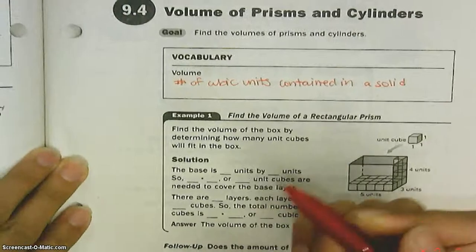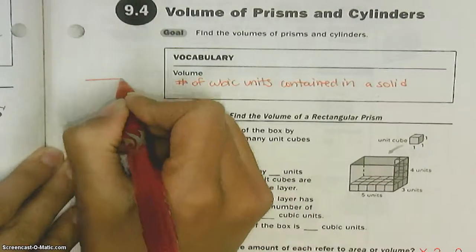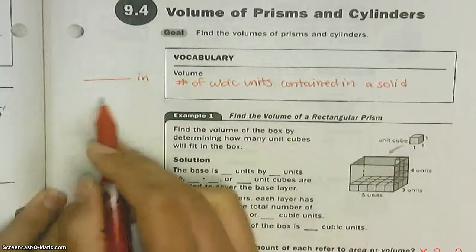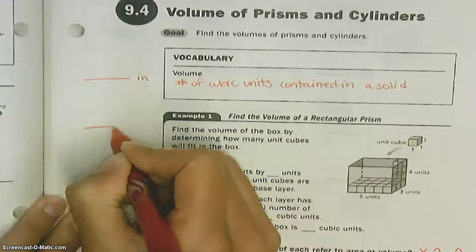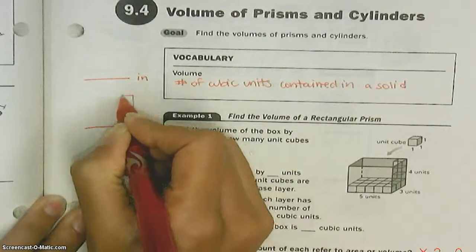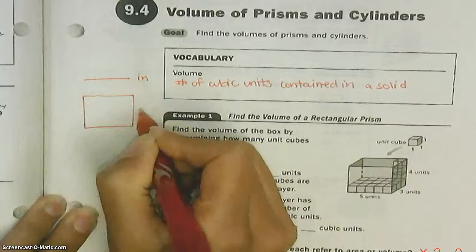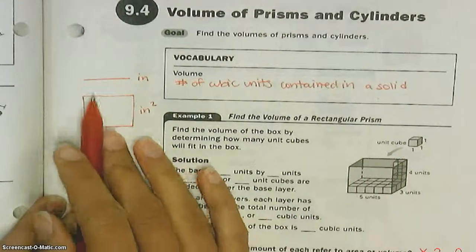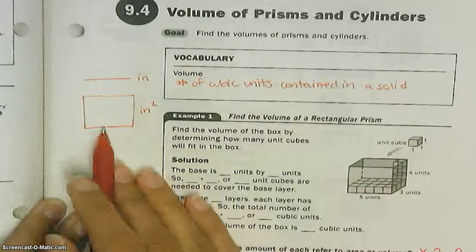So just to show you the difference, this is an inch. We'd use that to measure length. This is a square inch. That's used to measure area, how much surface is being covered.